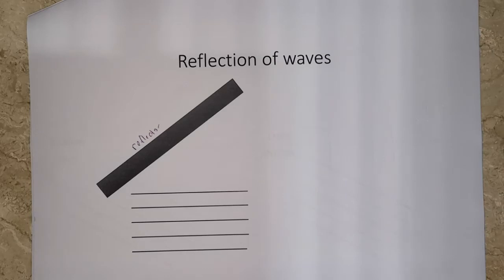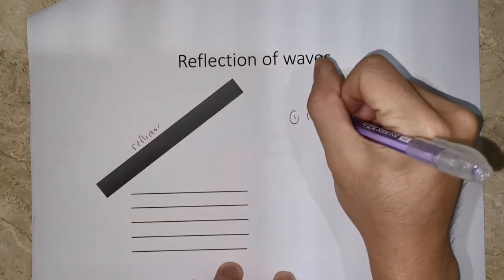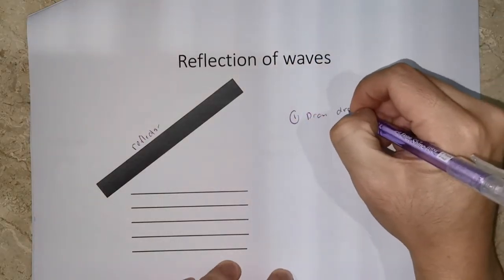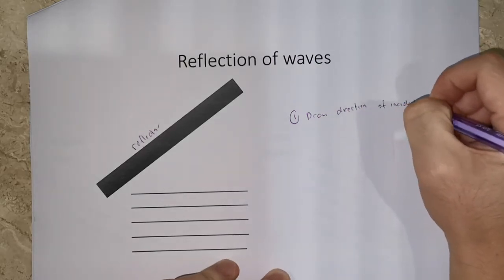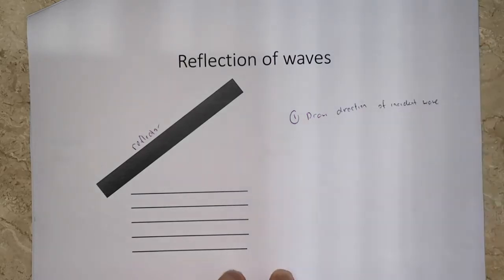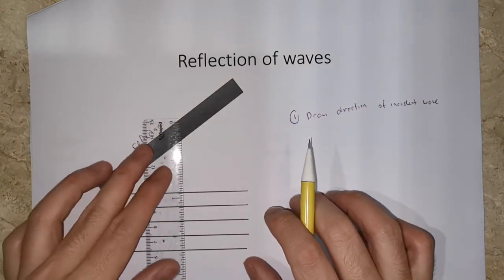To do that, step number one, draw the direction of the incident wave. If you've got your pencil, you need to draw a line that's 90 degrees.